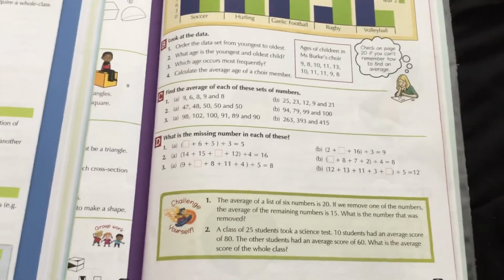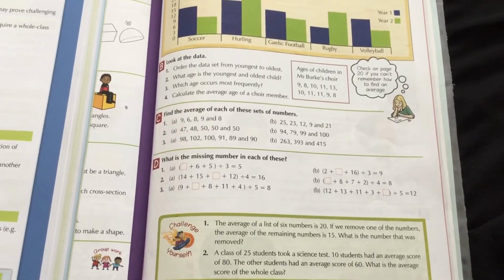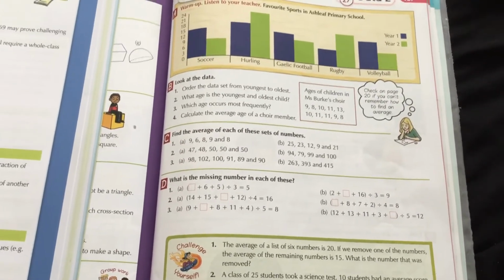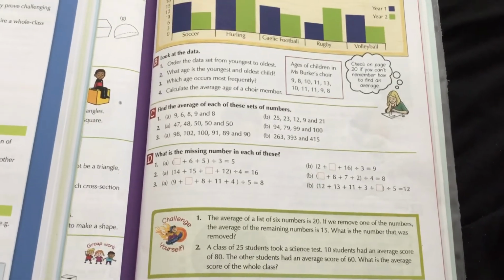So think about that, guys. First of all, the average of 6 numbers is 20. But then when you remove one of the numbers, you've only 5 numbers to deal with, and now the average is 15. So if you could try and challenge yourself and work that out.